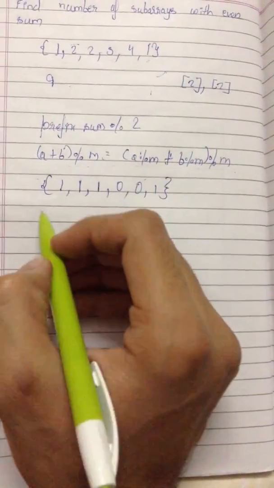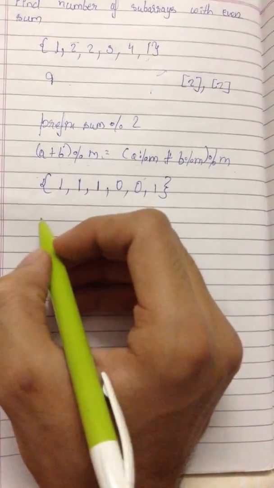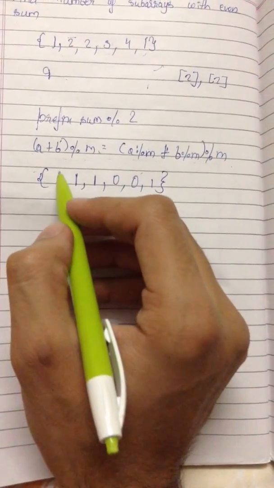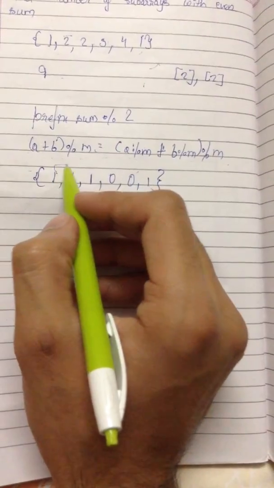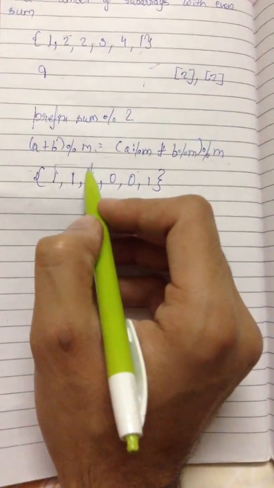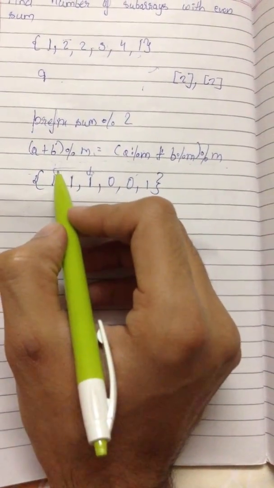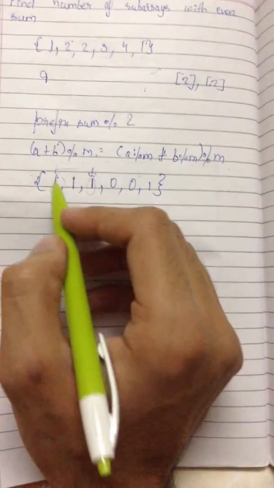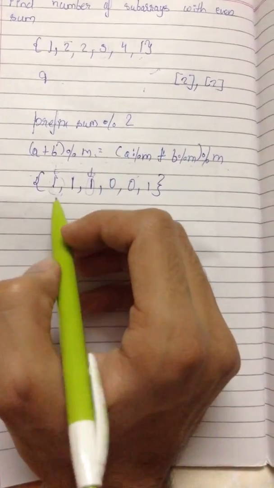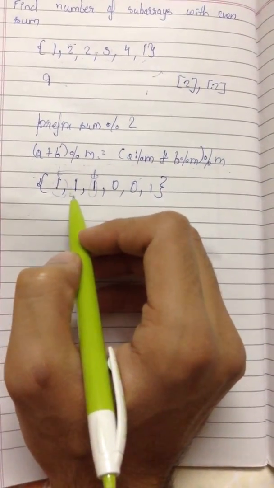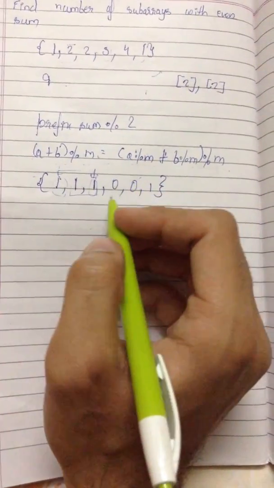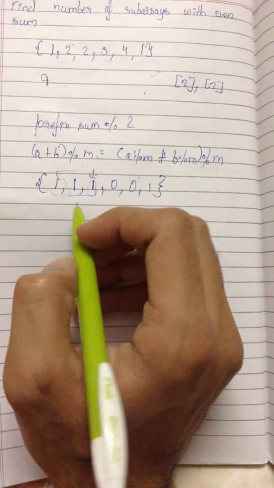Now if you notice, we can also say that if the mod here and the mod here are the same, then if we subtract them, this whole subarray will have an even sum. Let's try to figure it out.